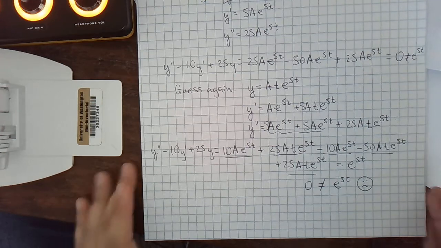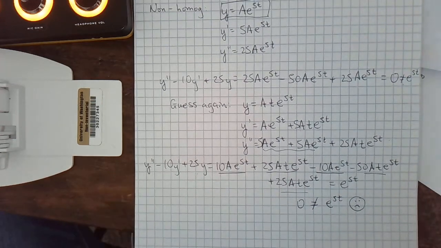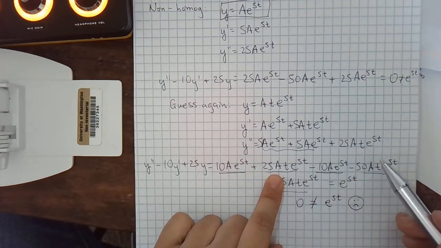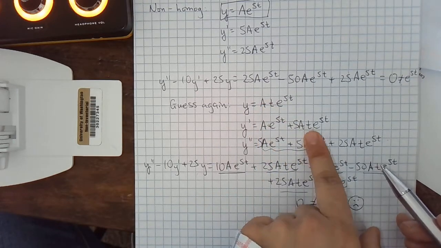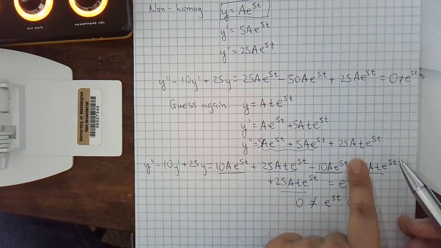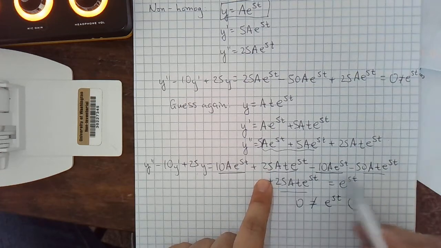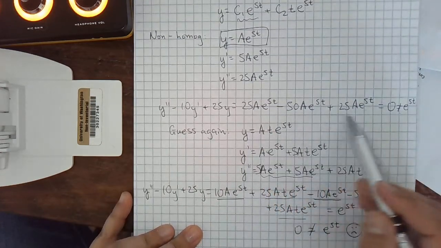Let's think about what happened. Why did this still cancel out? Well, the t terms just came from the second part of the product rule every time. And so these coefficients, the 25 minus 50 plus 25, were actually the same as here.